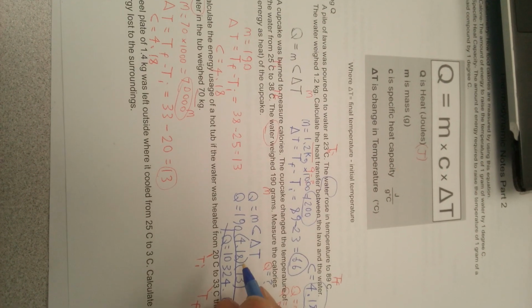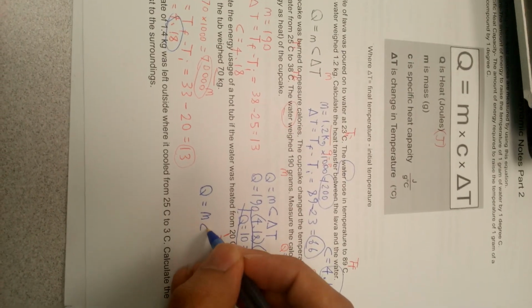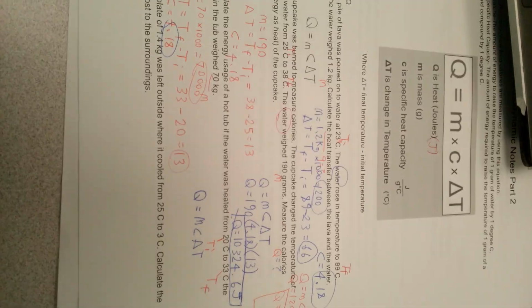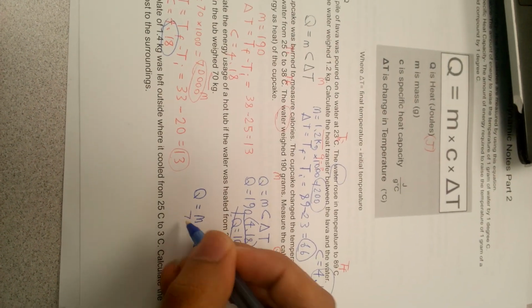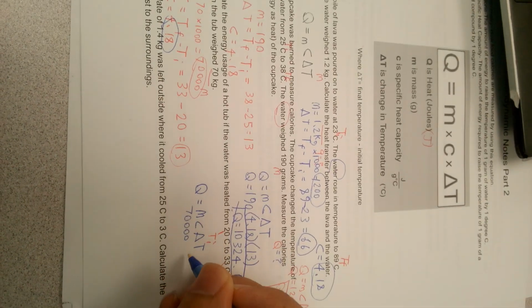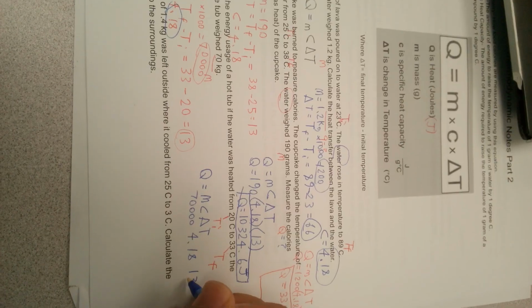So next, you're going to plug the stuff you know into the equation. So M is 70,000, C is 4.18, and delta T is 13.